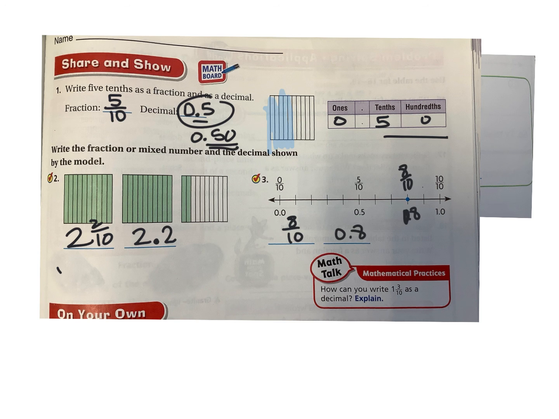You're just going to be doing a lot of this practice, back and forth between fraction and decimal, so that your brain can adapt to these numbers meaning the same thing, just two different choices on how you're going to write it.